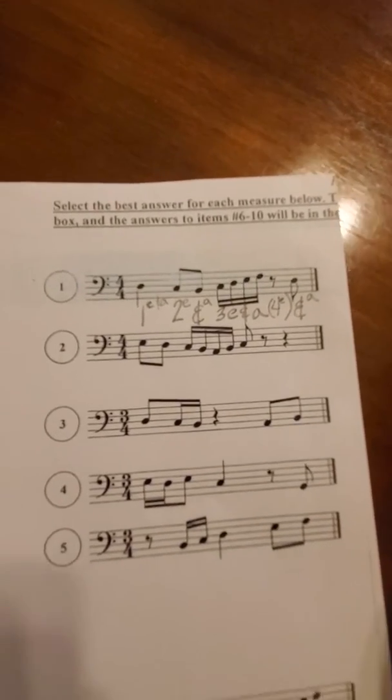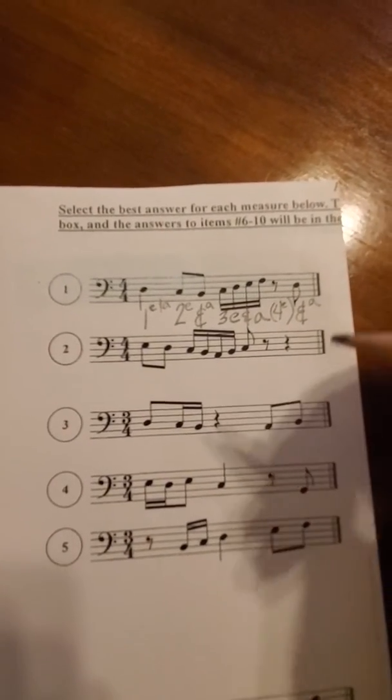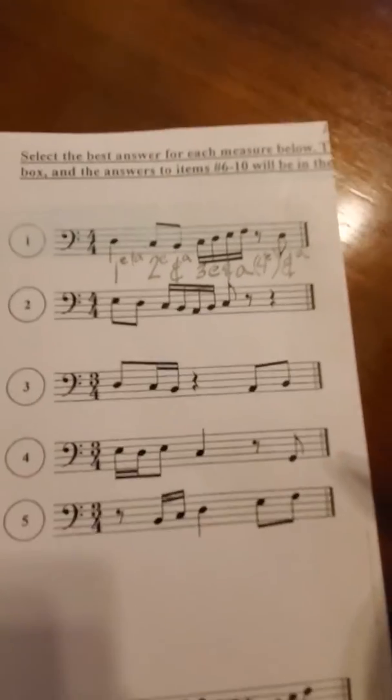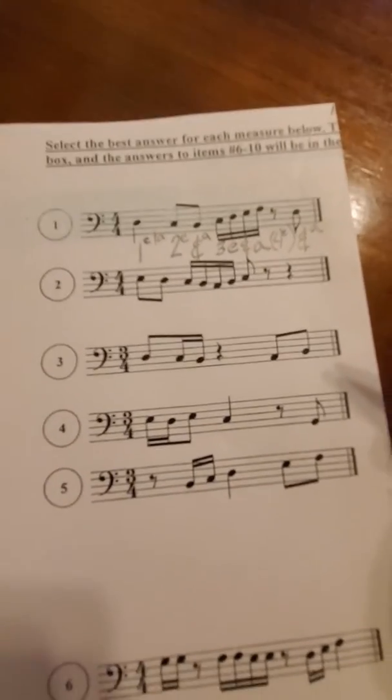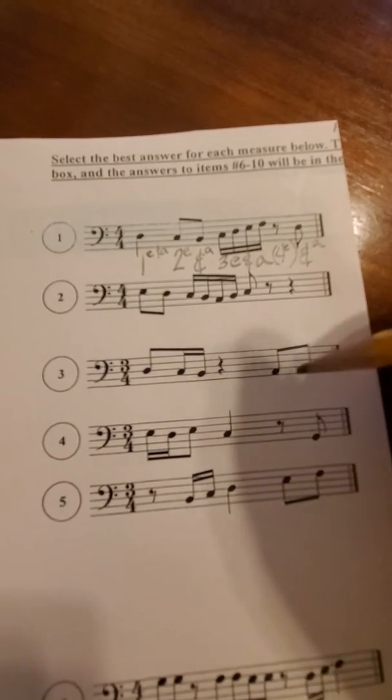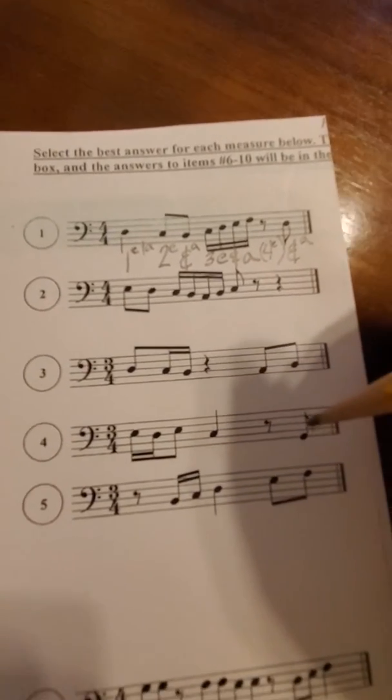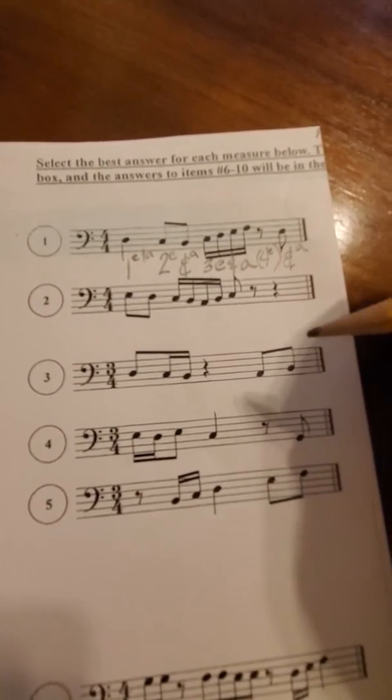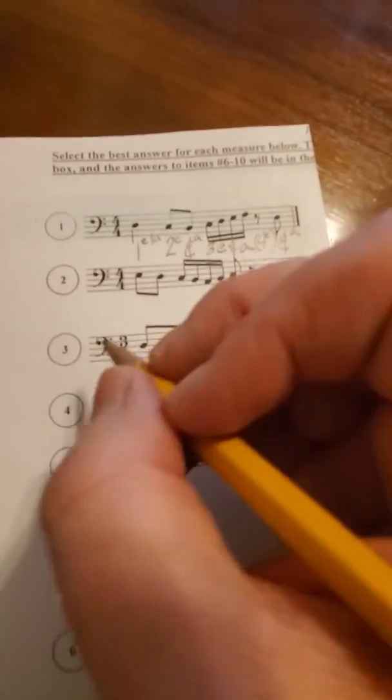If you need to, go ahead and stop and pause this and fix number 2, 3, 4, and 5 right now. If you didn't get the first one right, you probably messed up a little bit on 2, 3, 4, and 5. All right, so go ahead and pause it. Great. All right, so here's number 2.